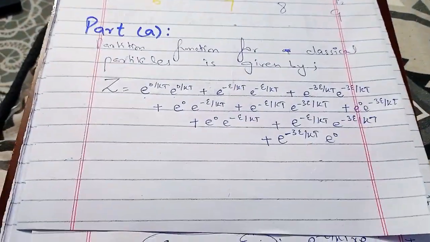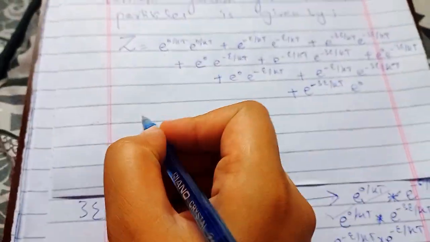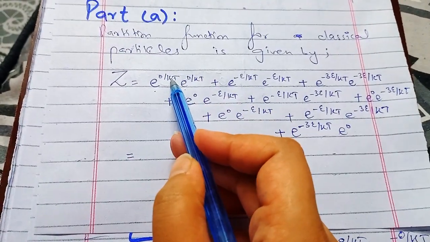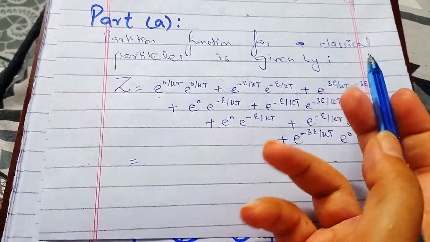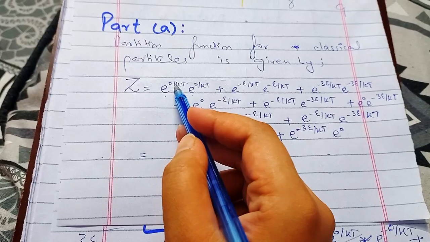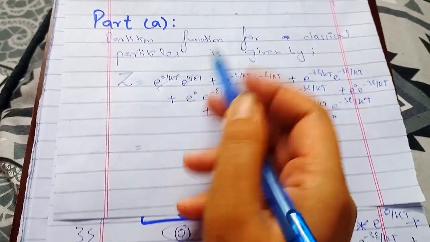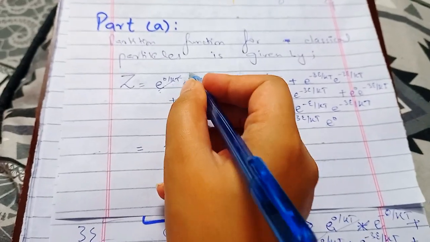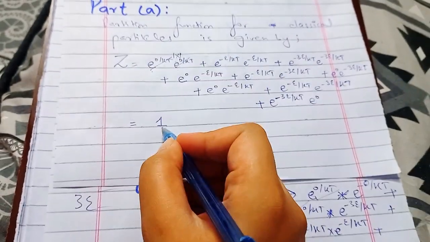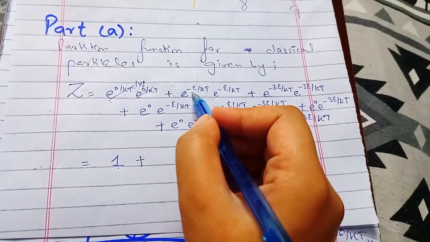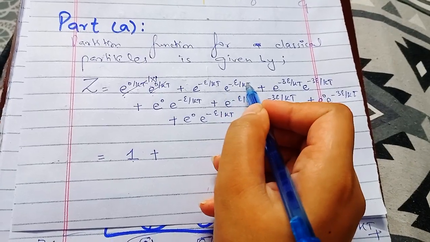Now let's simplify it further and see what's here. So e to the power 0, it's 0 divided by kT is 0 actually, so e to the power 0 is 1, and this is 1, and e to the power 0 is 1 again, so 1 into 1 into 1 is 1. Plus it's e to the power minus E by kT, e to the power minus E by kT.